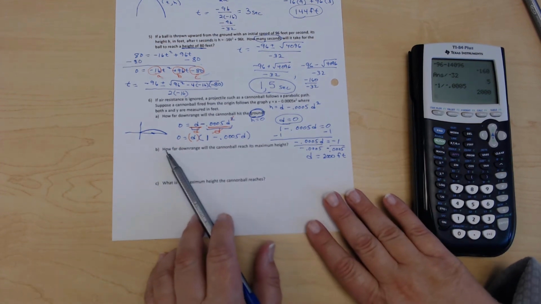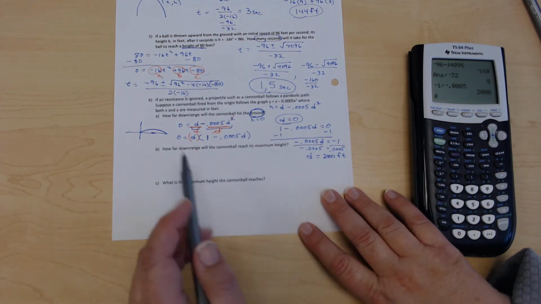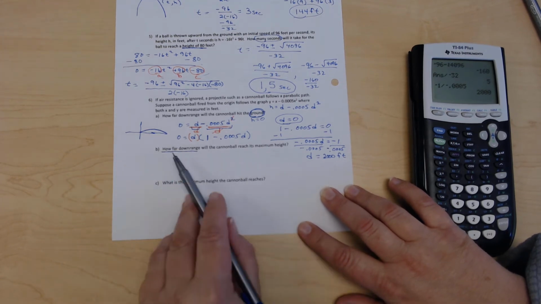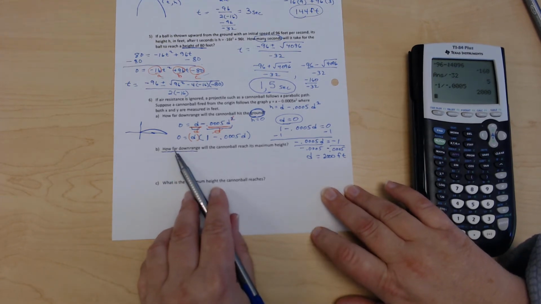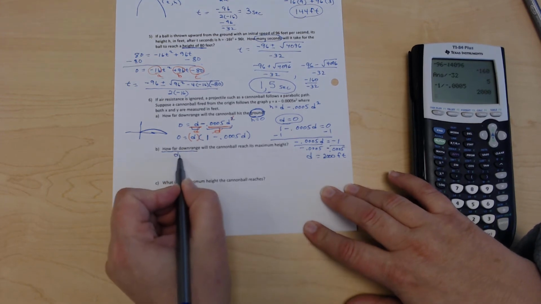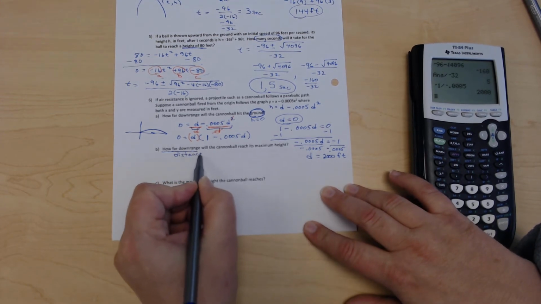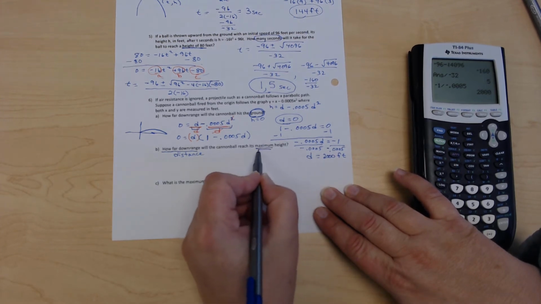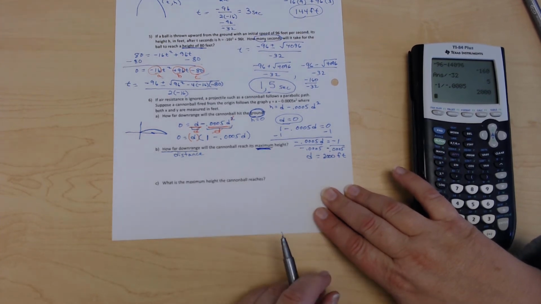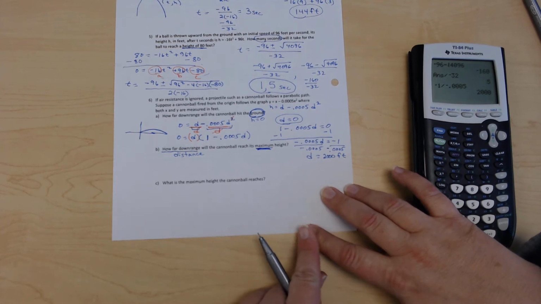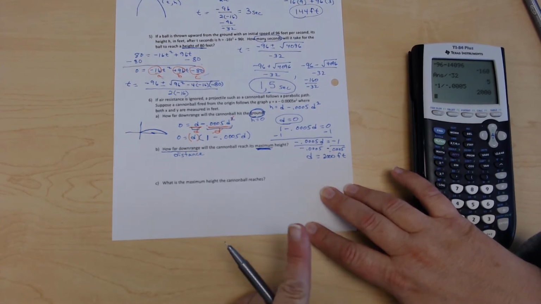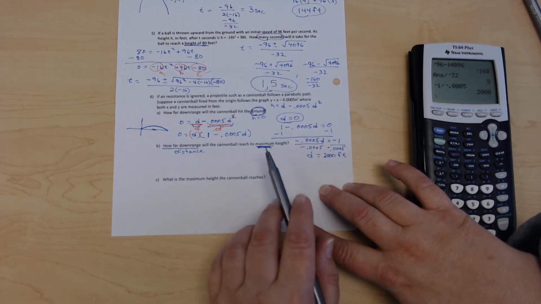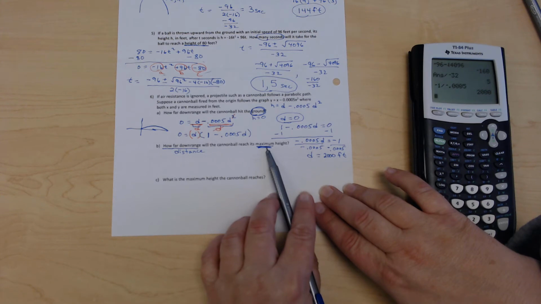Okay. How far downrange? You tell me, is this height or distance? How far downrange? That is distance. Will the cannonball reach its maximum height? When you see the word maximum or minimum, remember, a parabola can go two different ways. What are you thinking? Tell me what you're thinking.